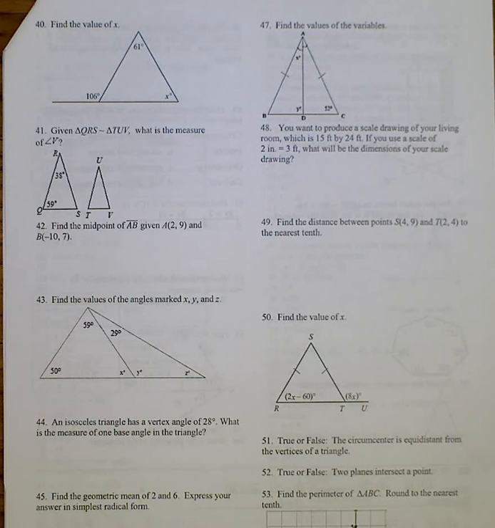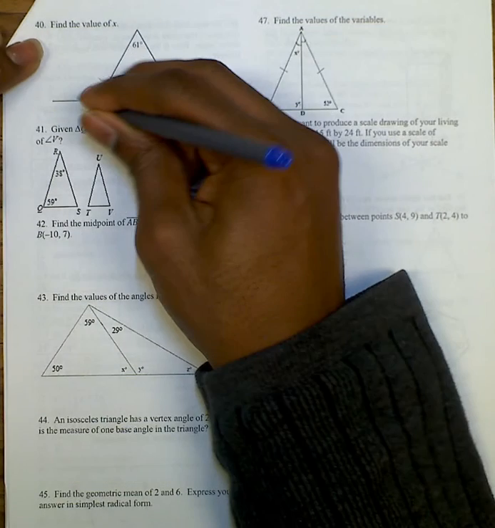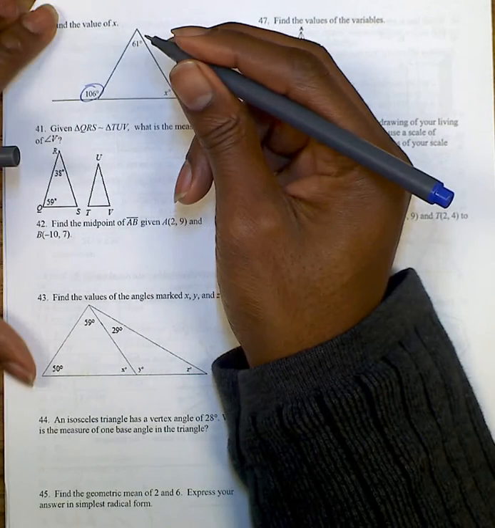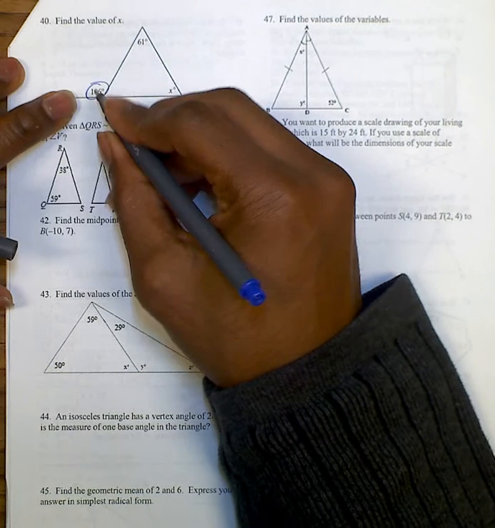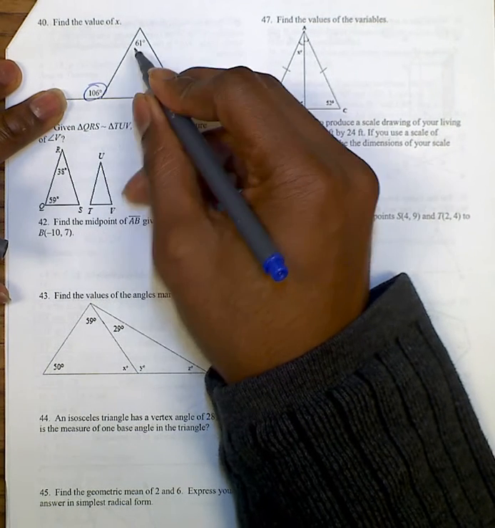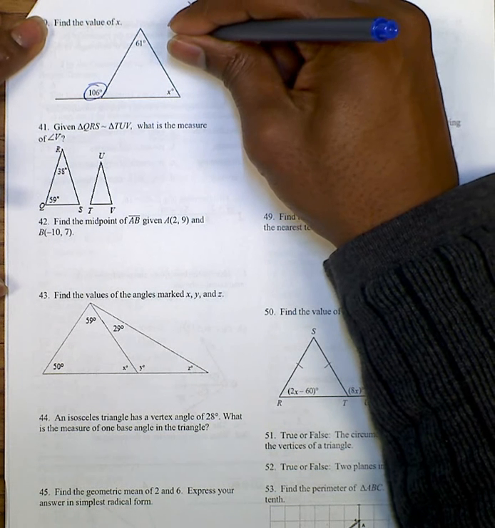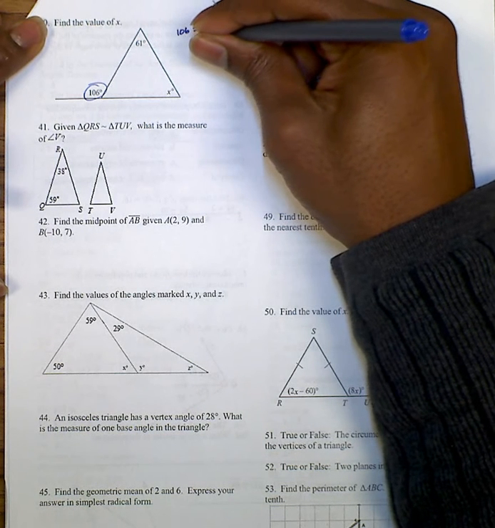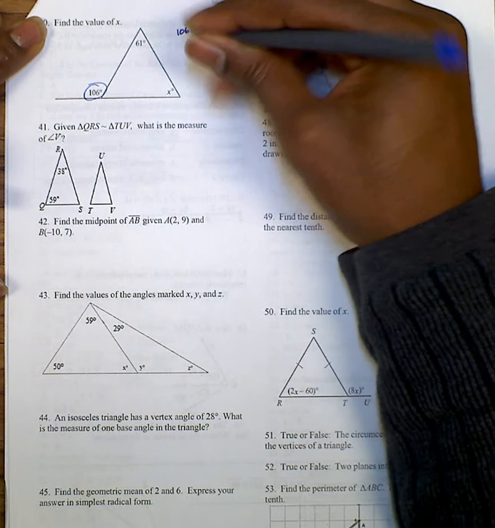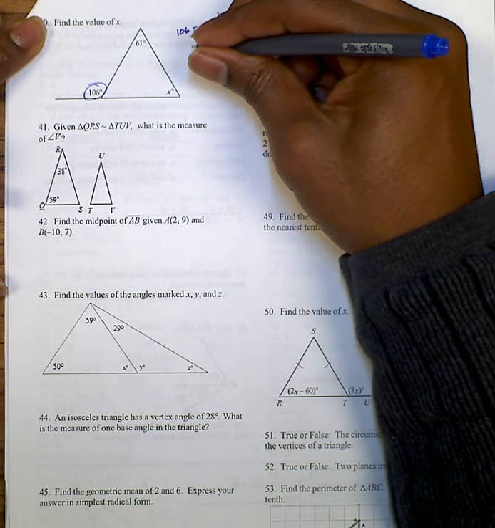Number 40, they're asking us to find the value of x. They just gave us this angle. There's a couple ways that we can do it, but I'm going to show you the most direct way to do it. Remember that this exterior angle is the sum of its two remote interior angles, and so we can say that 106 should equal 61 plus x. Subtract 61 from both sides and we get 45.